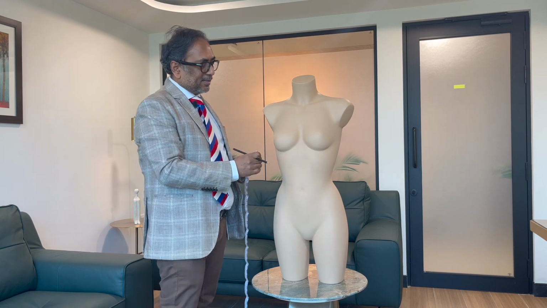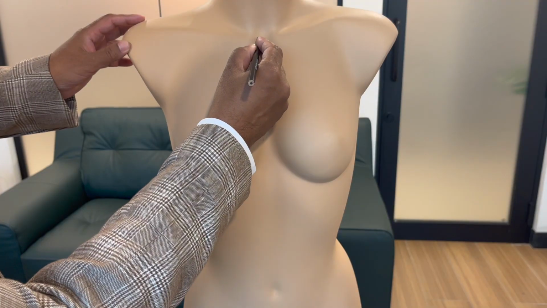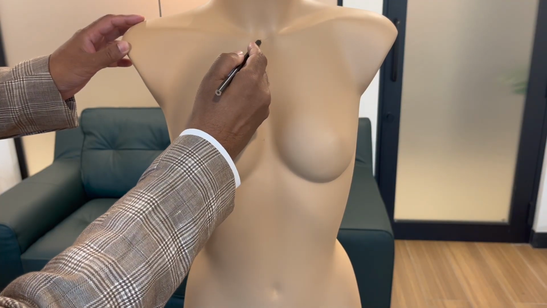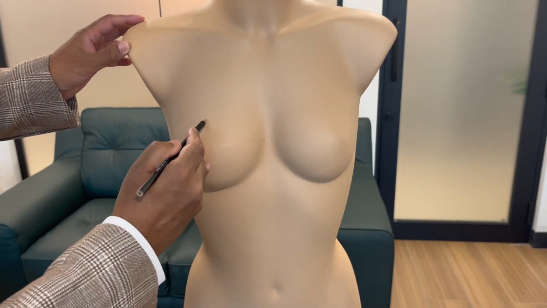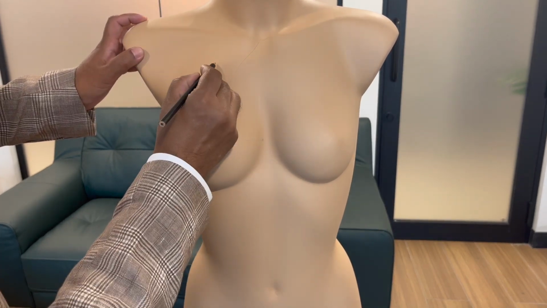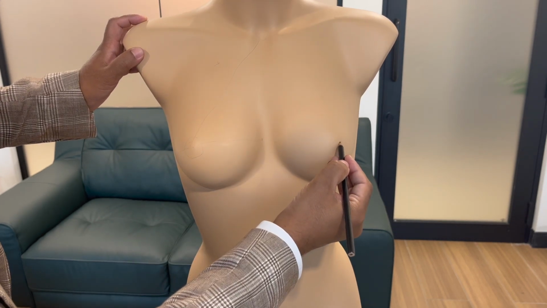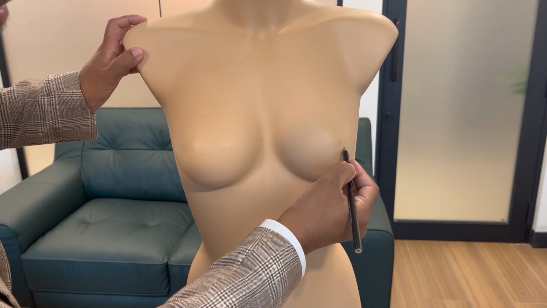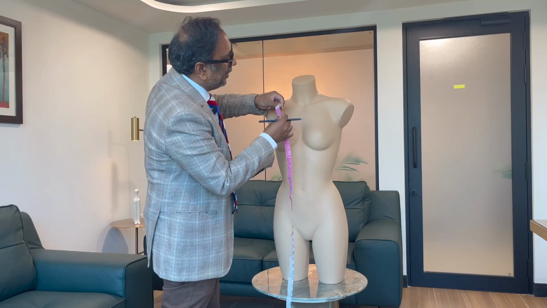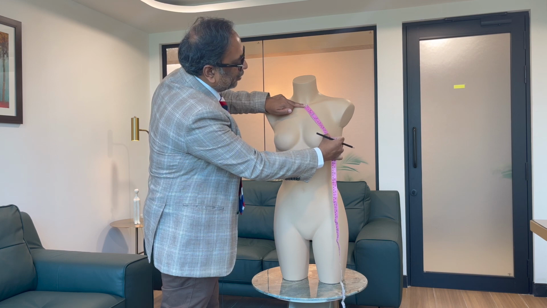Now, the second most important measurement is the sternal notch to nipple distance. We measure this distance, and this is generally around 20-21 centimeters. We mark this particular distance, and the same thing is measured on the opposite side over here, and this is also marked.